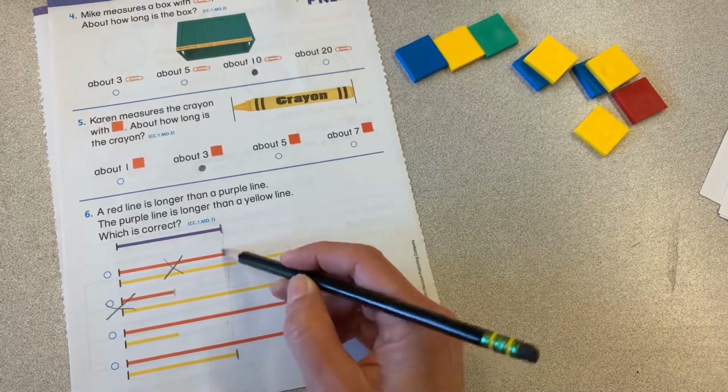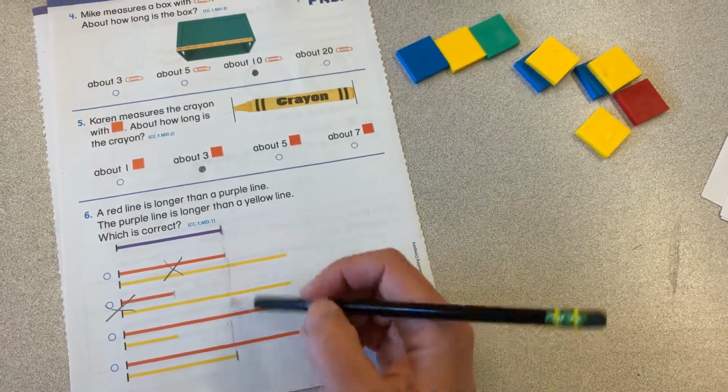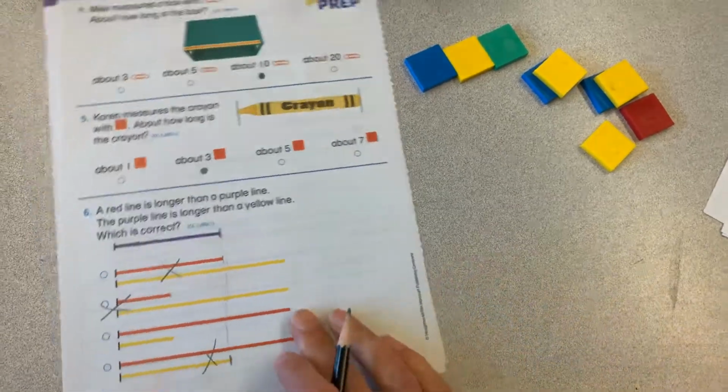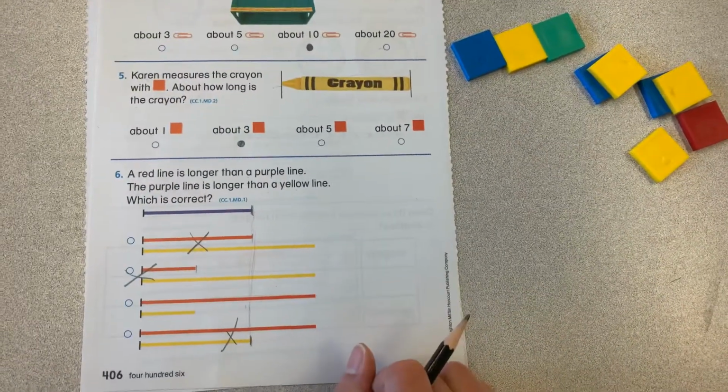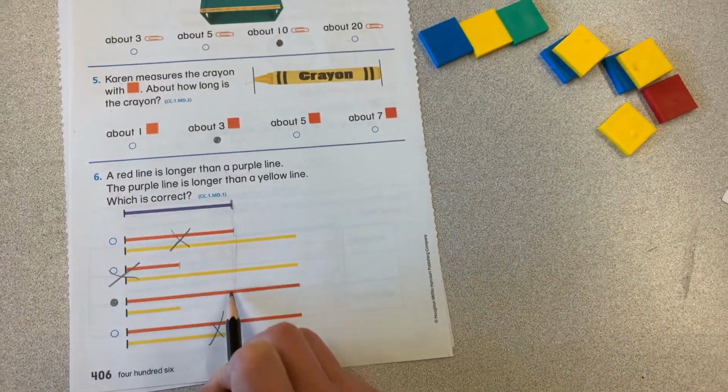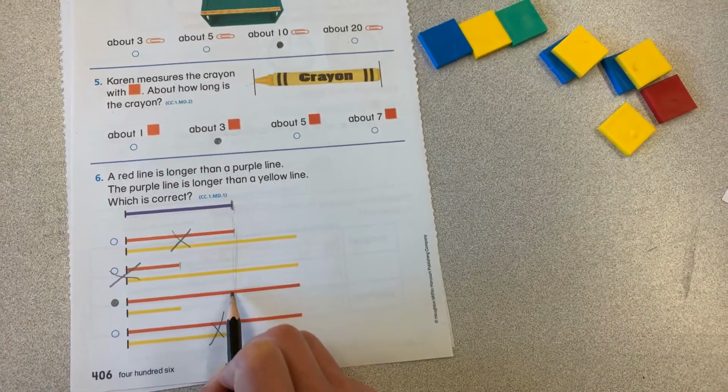Ooh, longer, equal, or shorter? What do you think? They're equal, aren't they? So it can't be this one. What's the only answer that makes sense? This one, yes. Let's read it one more time just to make sure.